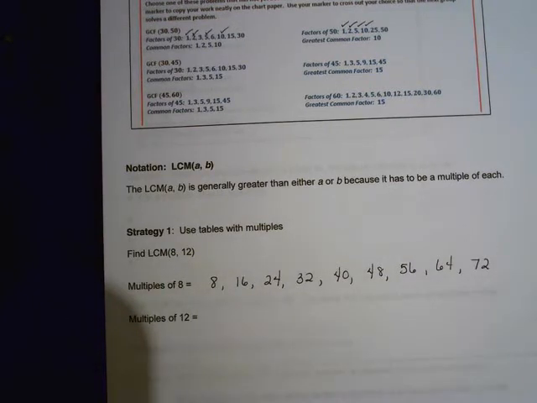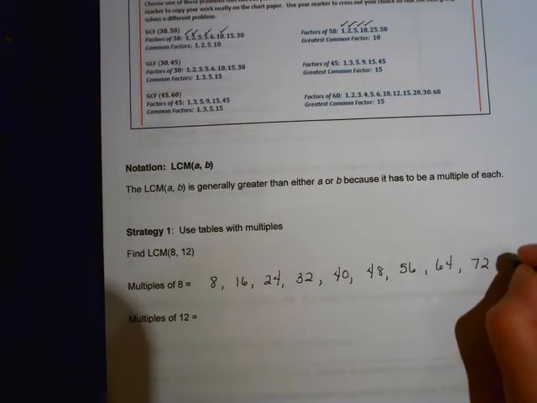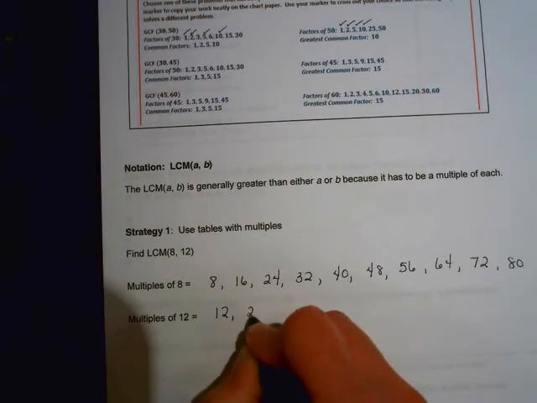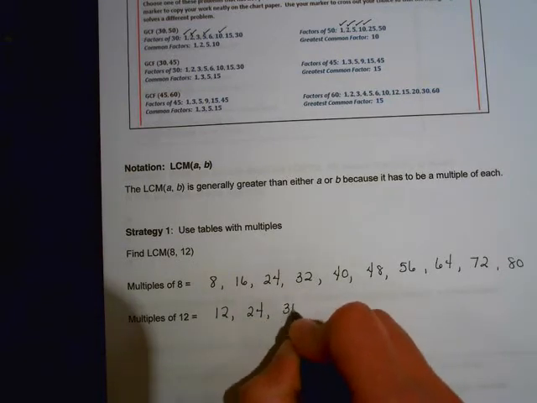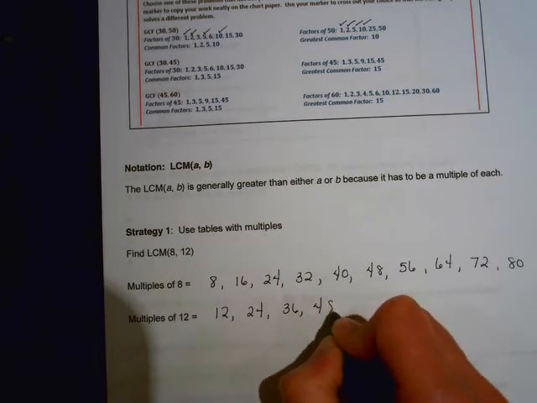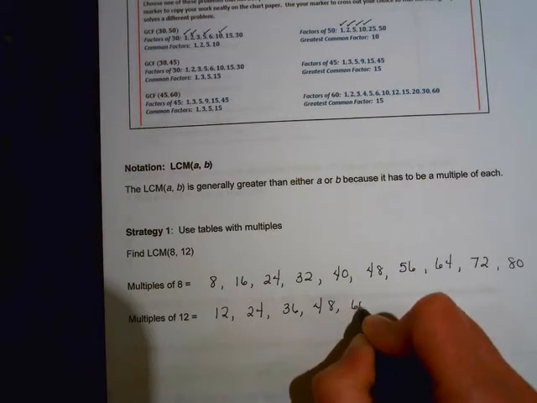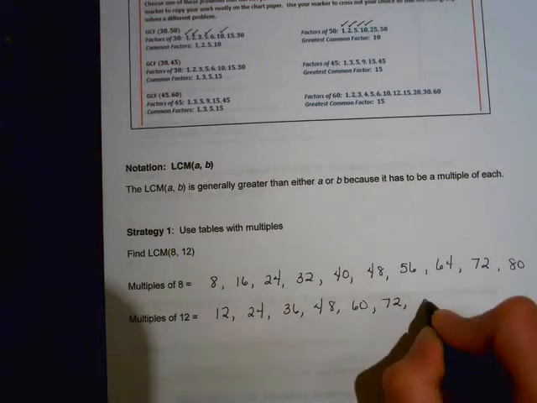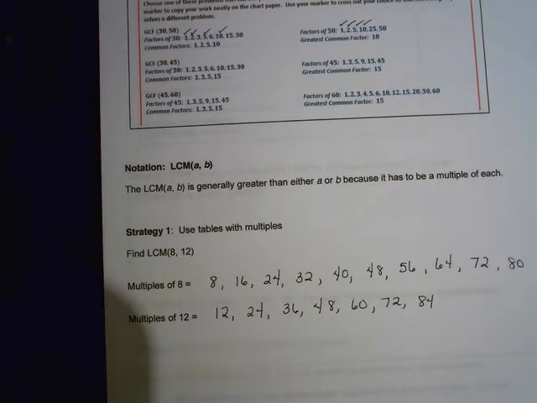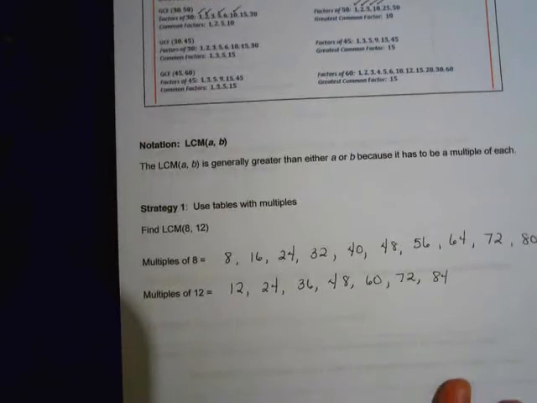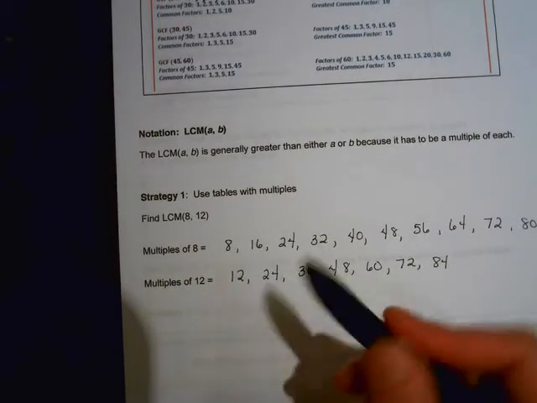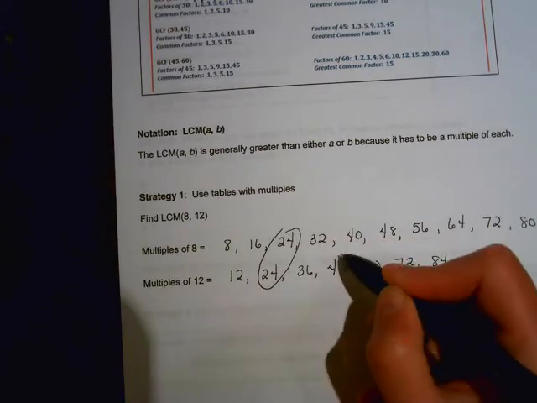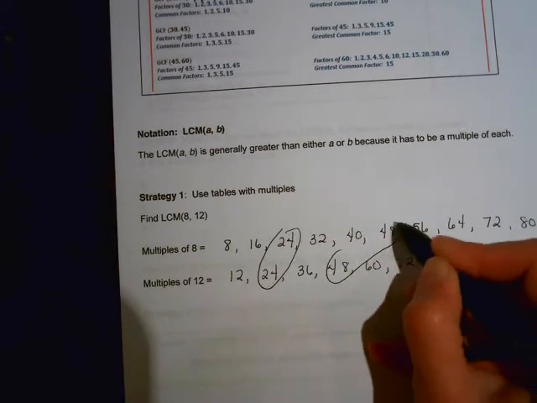Okay, multiples of 12. 12, 24, 36, 48, 60, 72, 84. All right, that should be enough. So it says, let's list the common multiples. So these are common. These are common. Right? Do you see all these common ones?